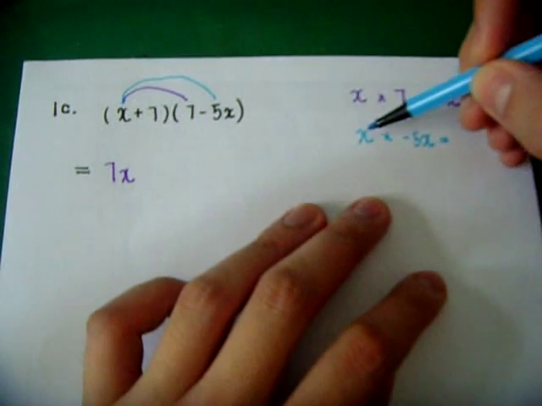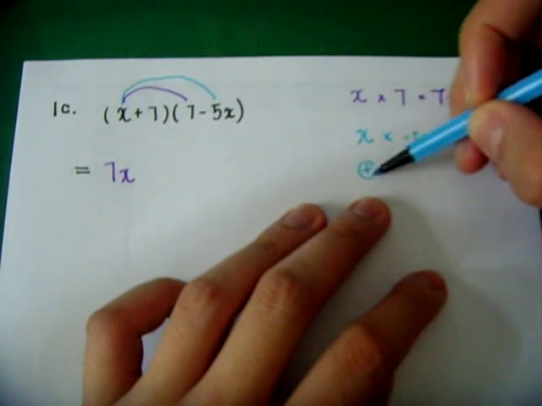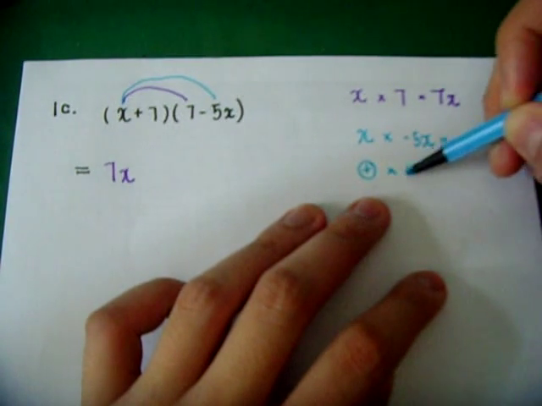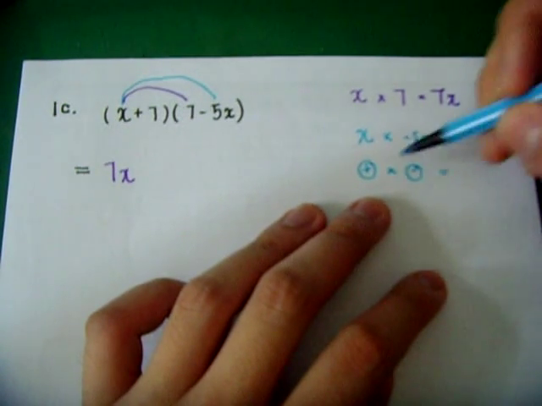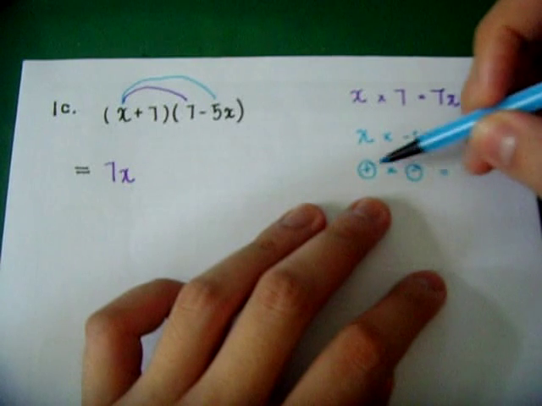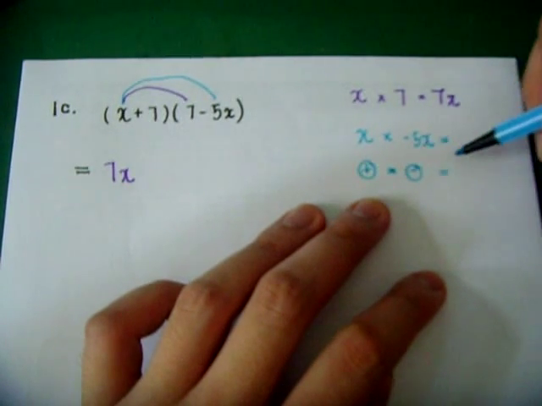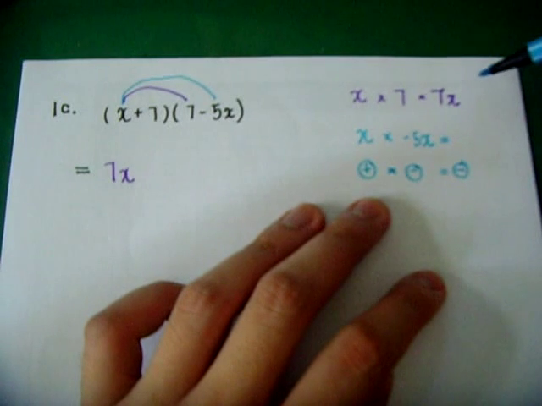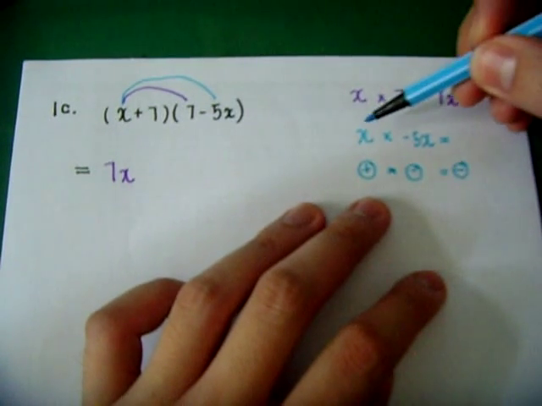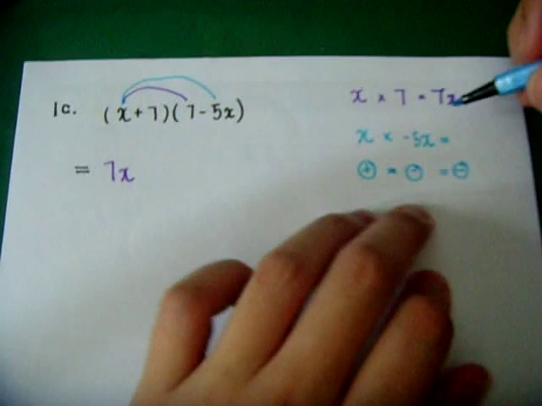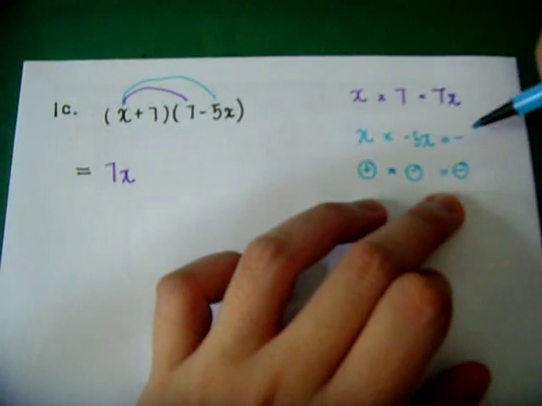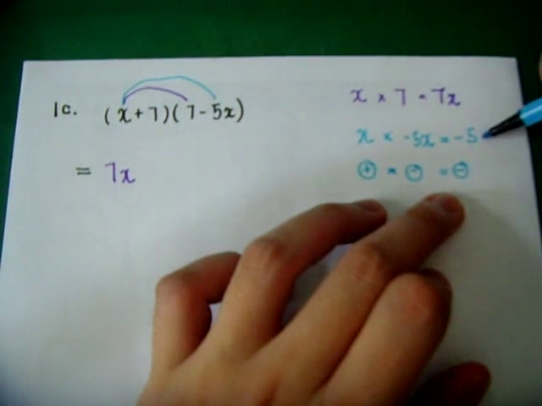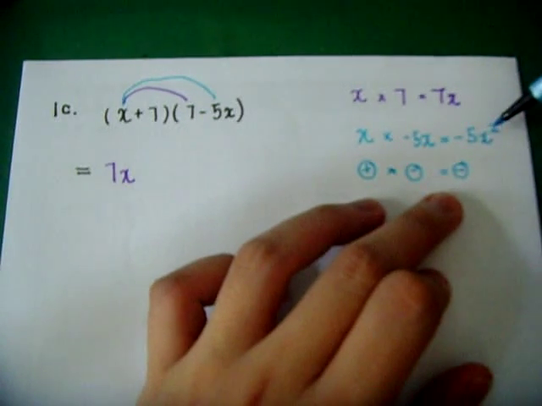Remember, a positive number multiplied to a negative number, they are different. Positive times negative, or negative times positive, as long as these two are different and they are multiplied together, I will get a negative answer. So a positive x multiplied to negative 5x will give me a negative answer. So x times 5x is my negative 5x squared, because x times x will give me x squared.